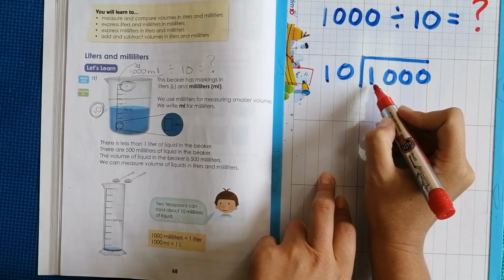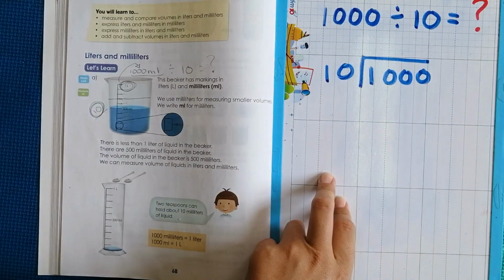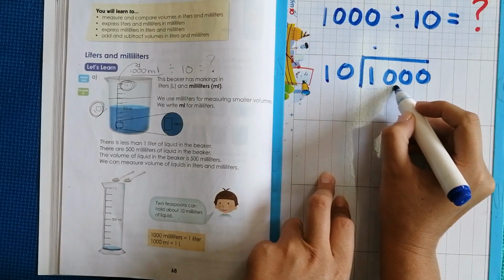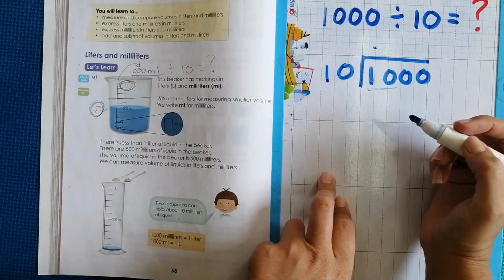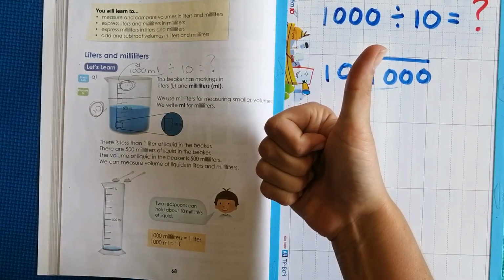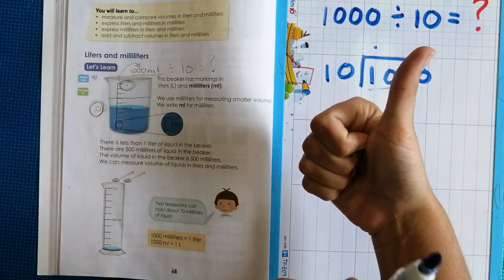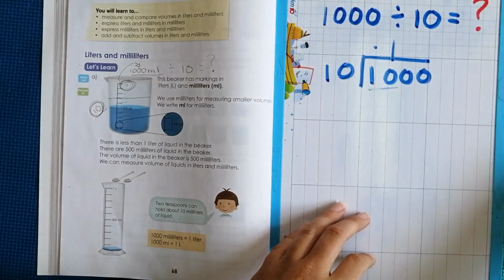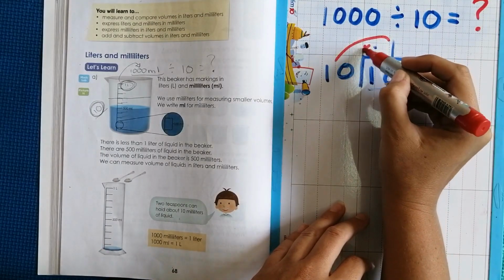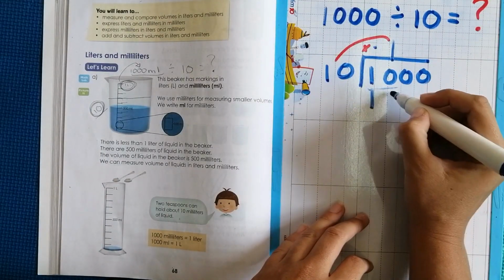Can 1 be divided by 10? Absolutely not. Put a dot. Can 10 be divided by 10? Yes. It can only go once. 1 times 10 is 10.